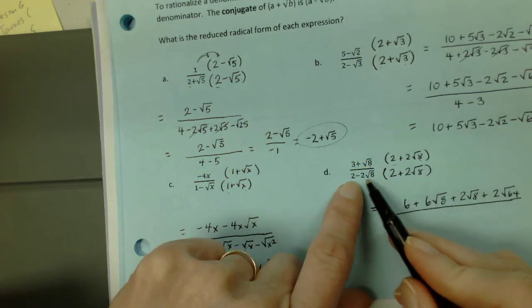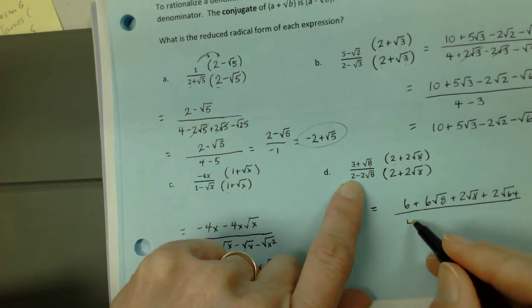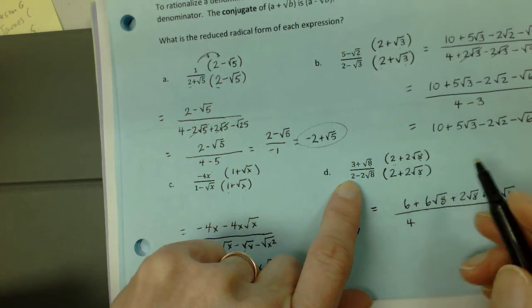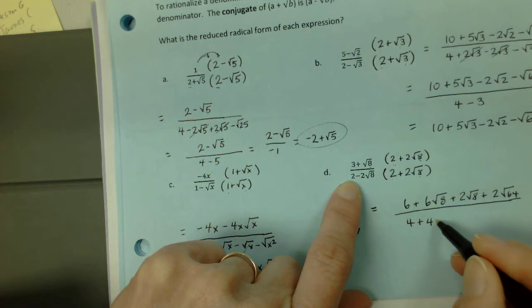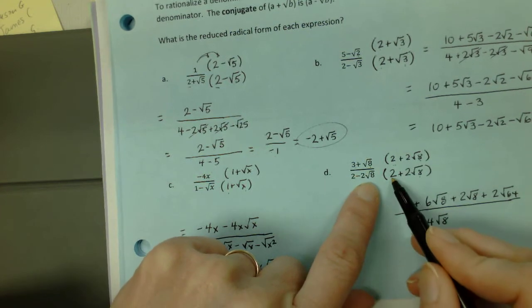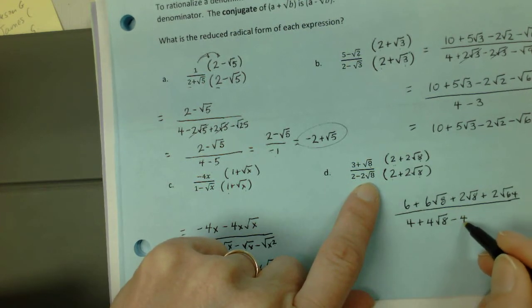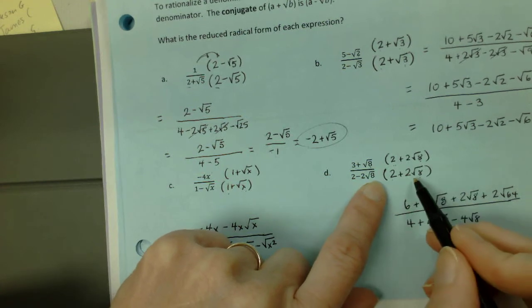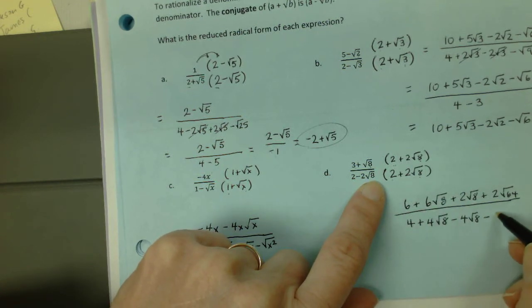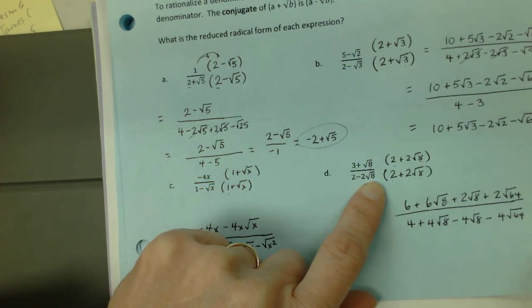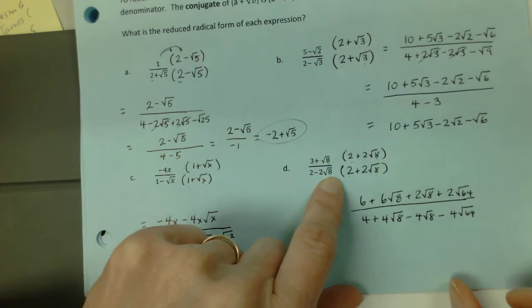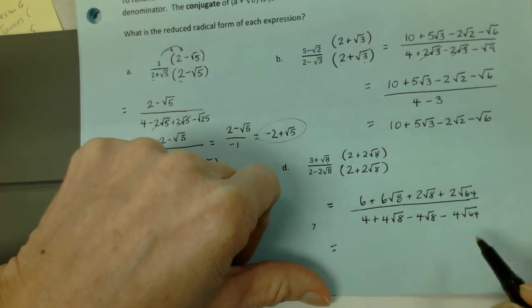Okay, down on the bottom here, I do first term times first term, and I get 4. Outside product is a positive 4 square root of 8. Inside product is a negative 4 square root of 8. Last term times last term is a negative 4 square root of 64. Okay, we got a little more simplifying we can do.